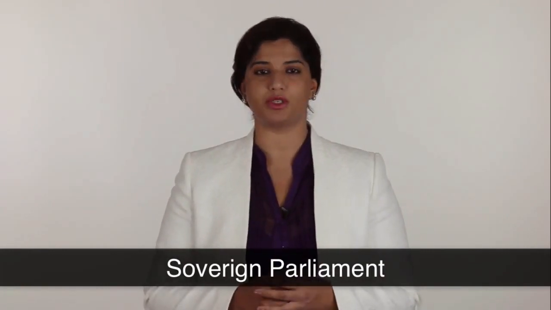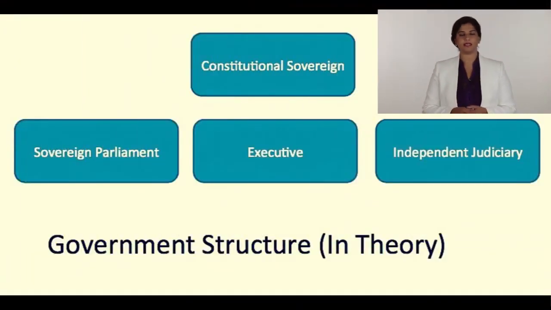UK is a parliamentary democracy that has a constitutional sovereign. It has a sovereign parliament, which is supreme to all other government institutions, consisting of the sovereign, the House of Commons, and the House of Lords. It has an executive branch that is drawn from and accountable to Parliament. Lastly, it has an independent judiciary.